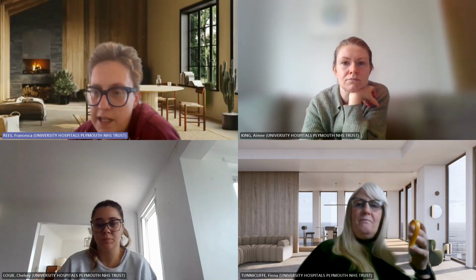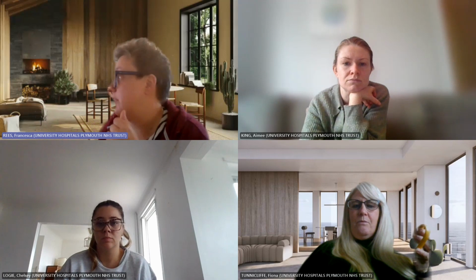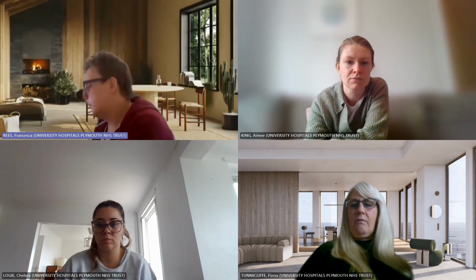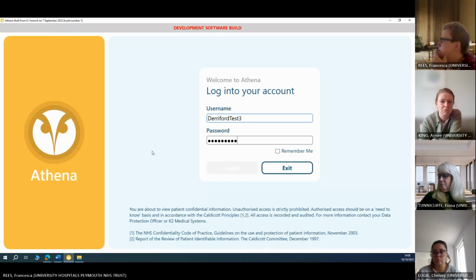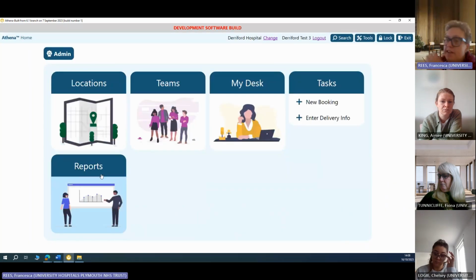Are you all able to log in now? Have you got in? Yes. Okay. So if you've entered Derriford Task 3 and Password 1, that just takes you through into the system. So I'll just share my screen a second to navigate the last bit for you. So I'm going to do exactly the same. So that takes you into this screen, which we've looked at.